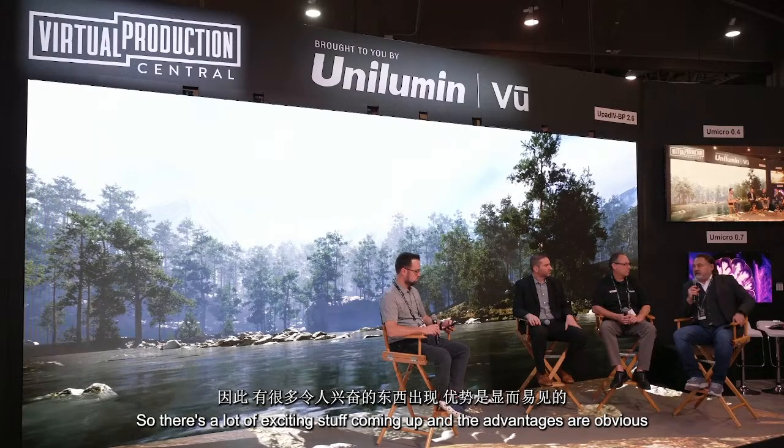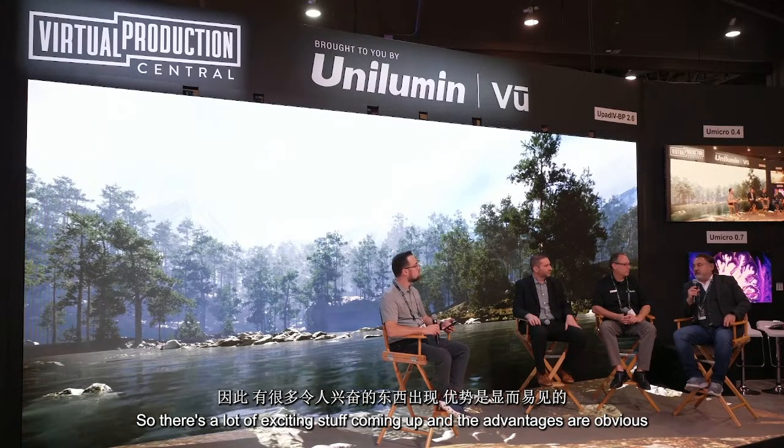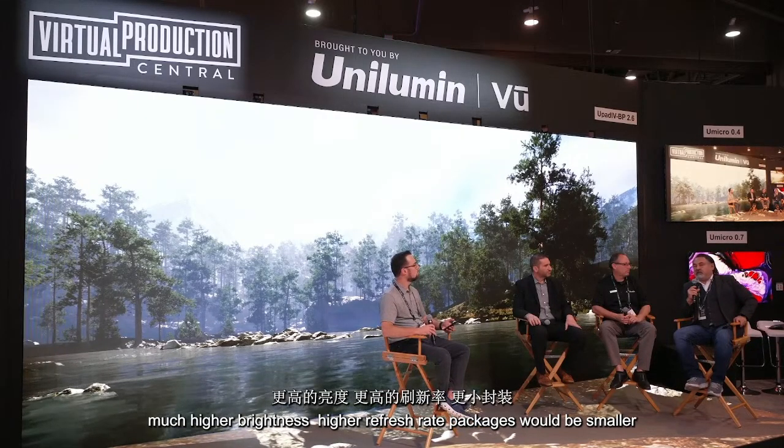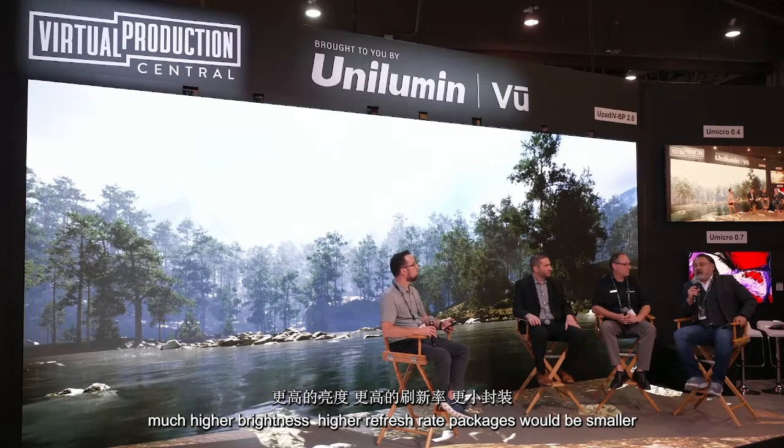Soon we're going to have MIPs that are embedded with active backplanes. In other words, the substrate where the die sits on is actually an active CMOS device, which has its own drivers and so forth. So there's a lot of exciting stuff coming up. And the advantages are obvious. The active matrix allows you to reach much higher brightness, higher refresh rate, packages would be smaller, reliability would be increased, and so forth. Nick, Paul, anything you guys would add to that?